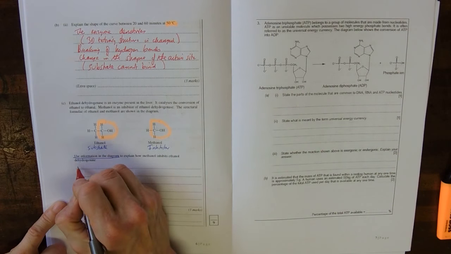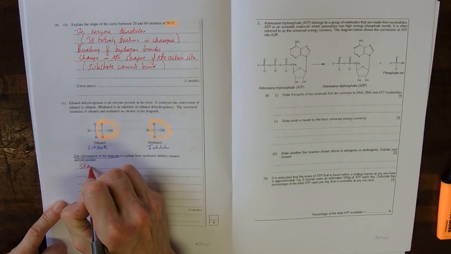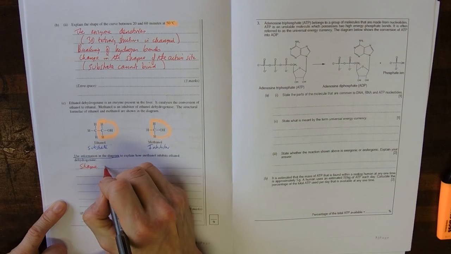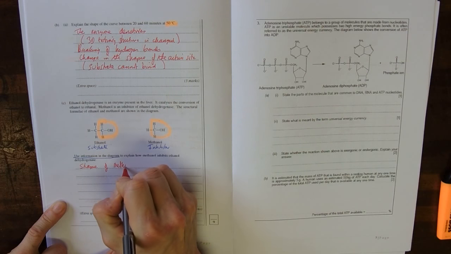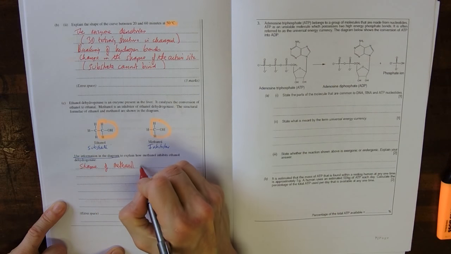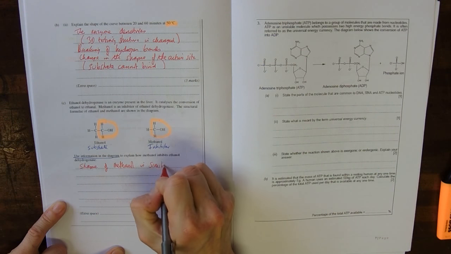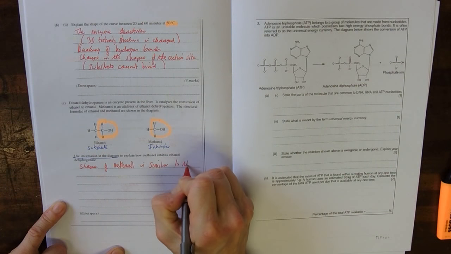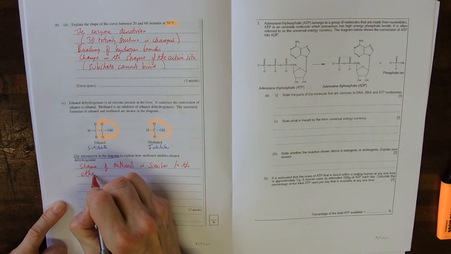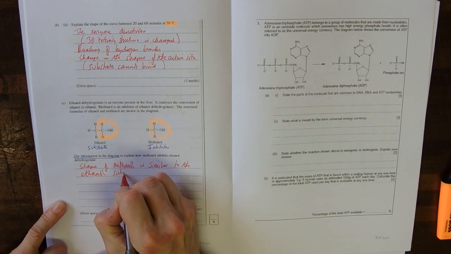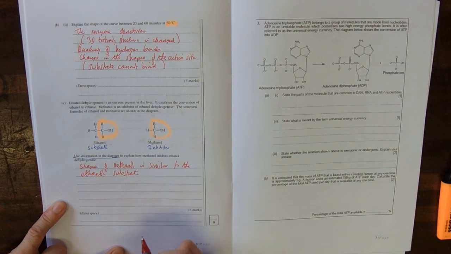So I'm going to put shape of methanol is similar to the ethanol substrate, or it's a similar chemical group or something like that.